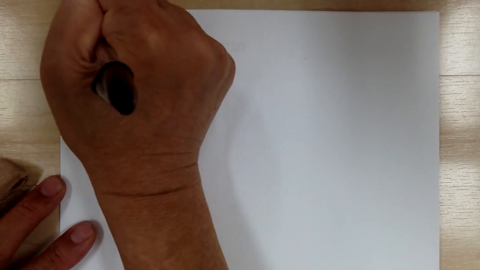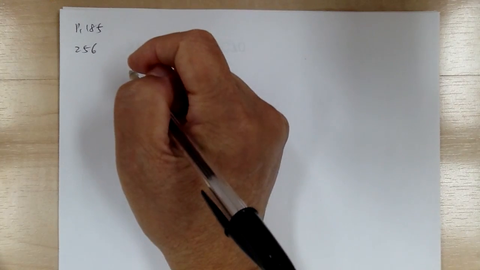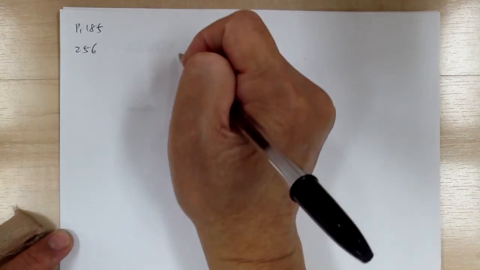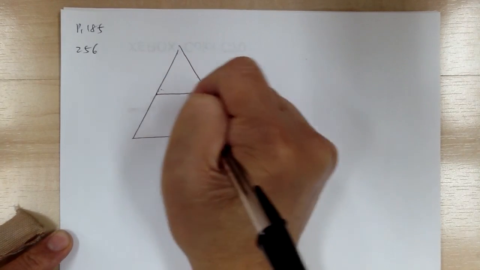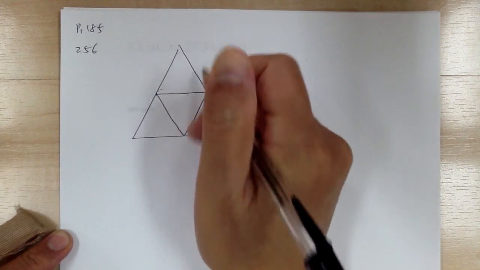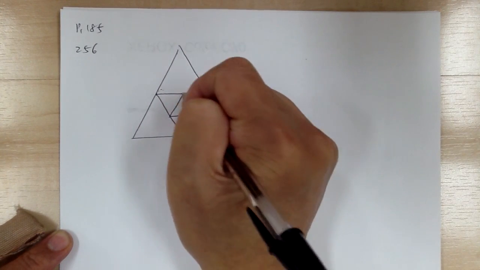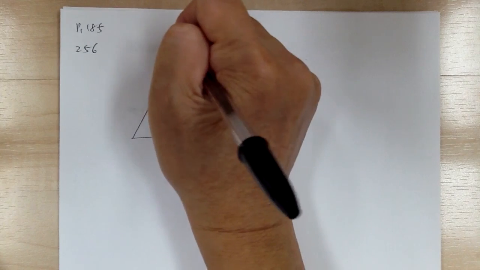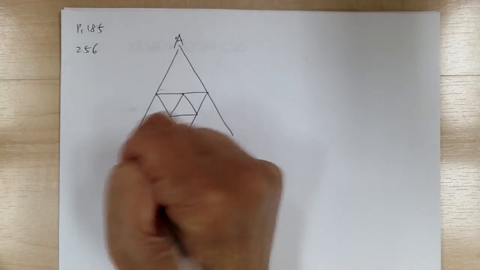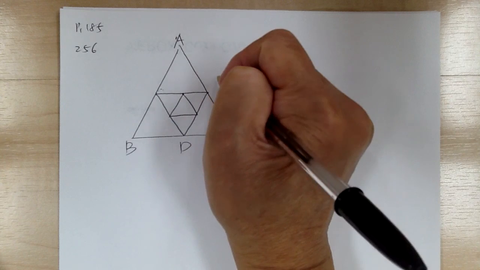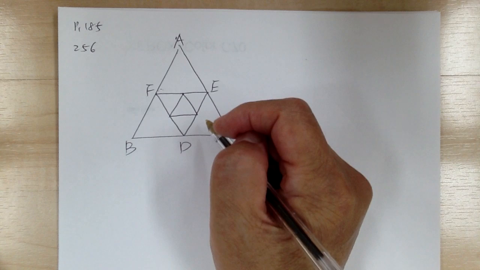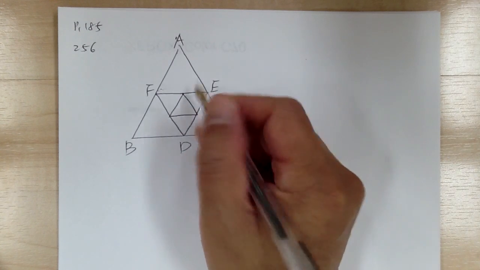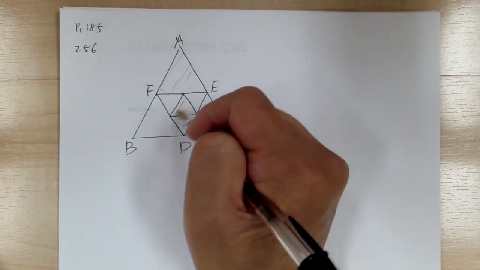Okay, let's go to 256. Okay, so this picture is giving... okay, so you have A, B, C, D, E, F. And what fraction of the total area is, so you're looking for the shaded area, okay?